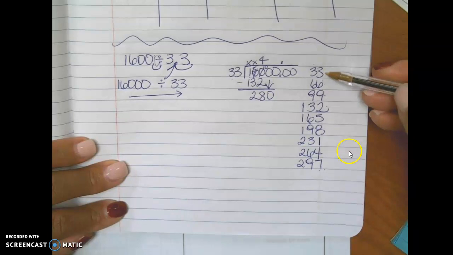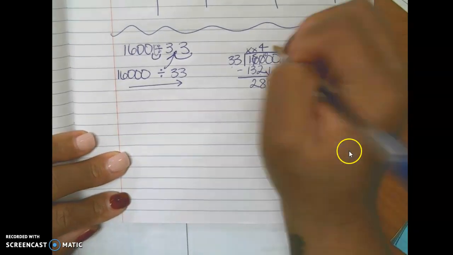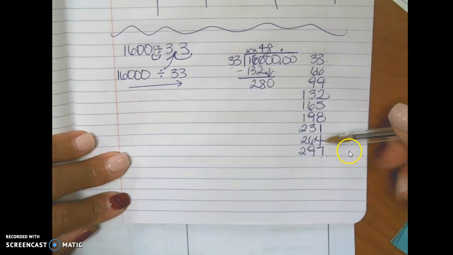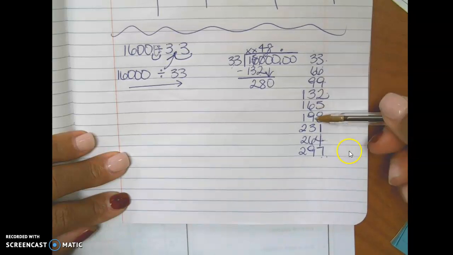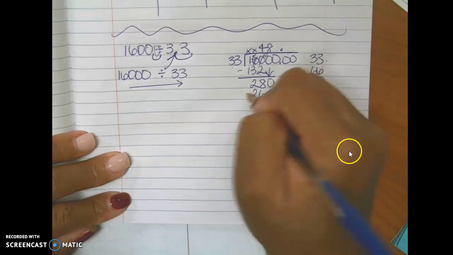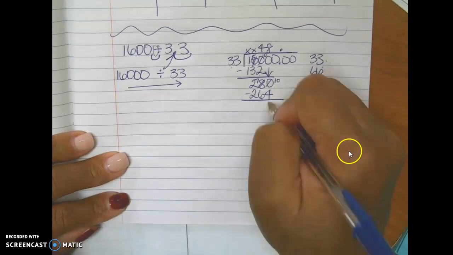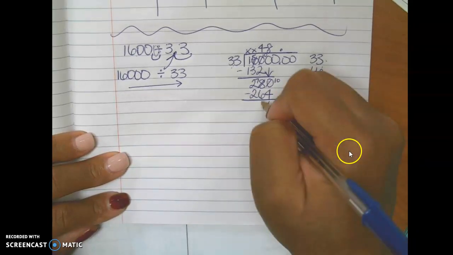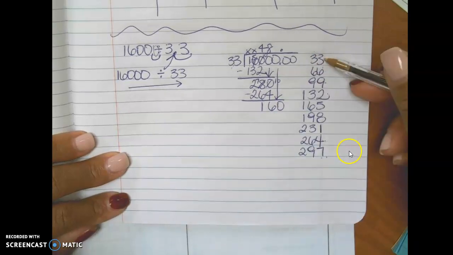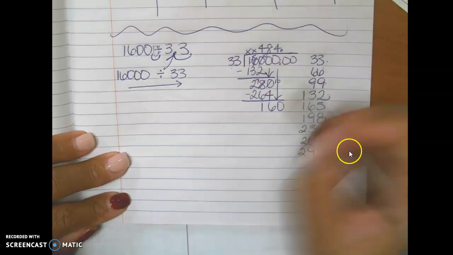How many times is 33 going into 280 before passing it? 8 times. 8 times 33 is 264. 280 minus 264 is 16. Bring down the 0. 160. How many times? 4. 4 times 33 is 132.